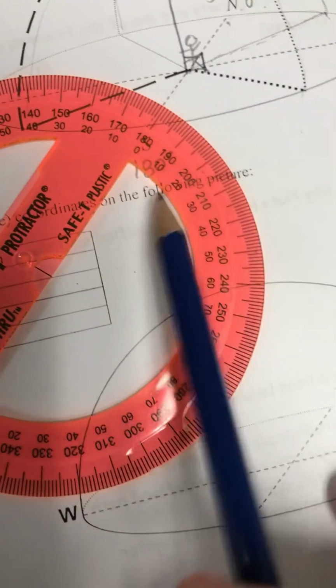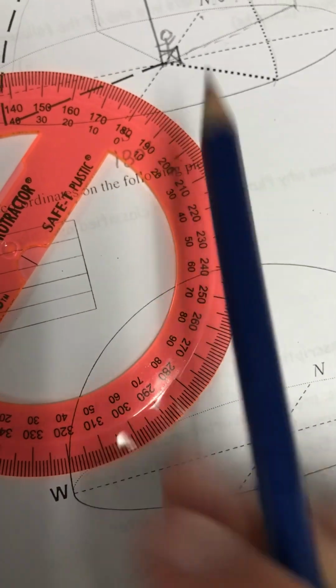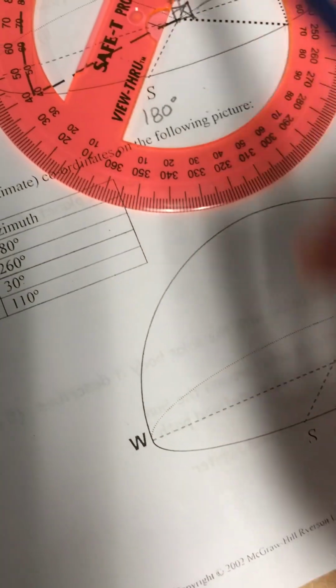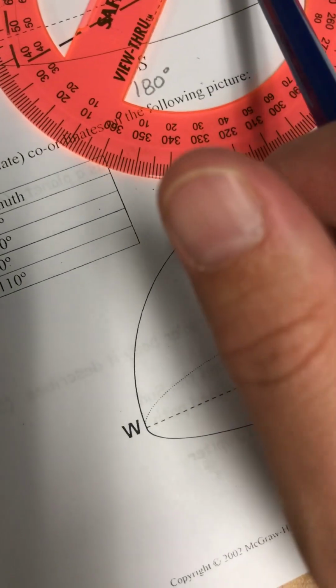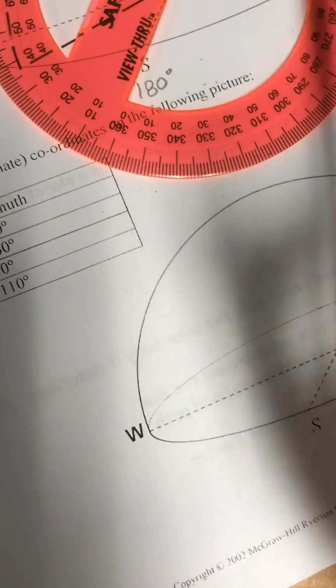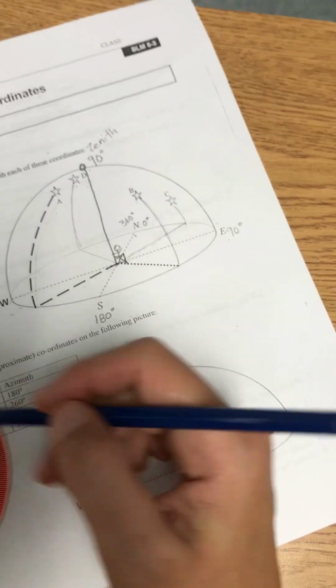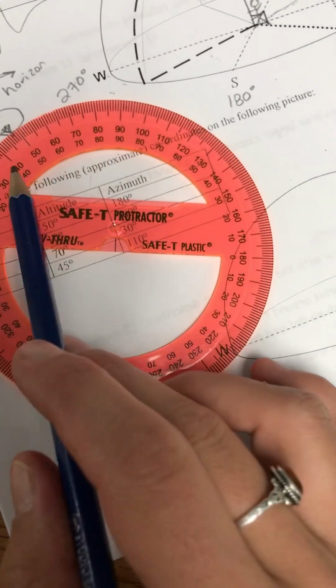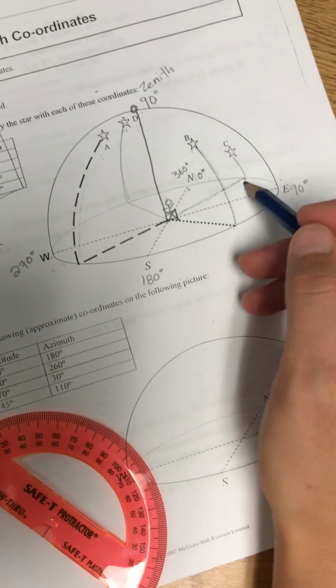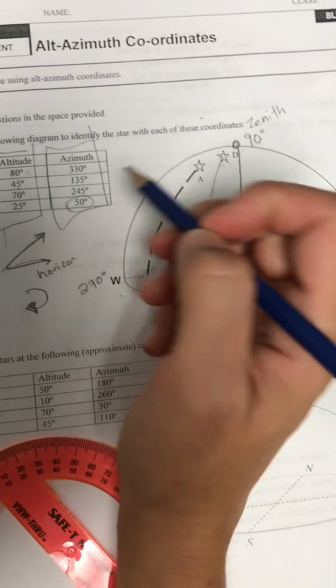Let's point our 0 to north, and we'd say, oh, that's about 50 degrees. That's what this little bubble is for, to help us figure it out. But our picture doesn't line up exactly with our protractor. So halfway between 90 and 0 is 50. So C would be 50.